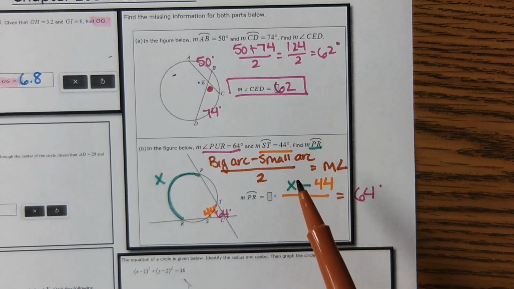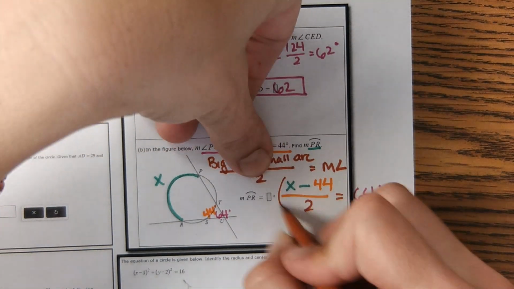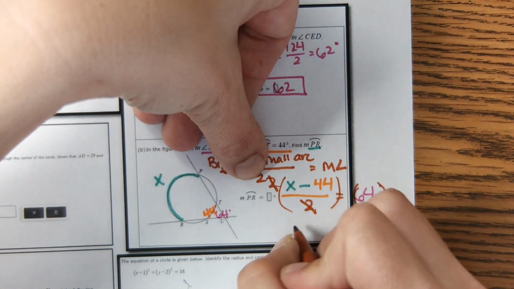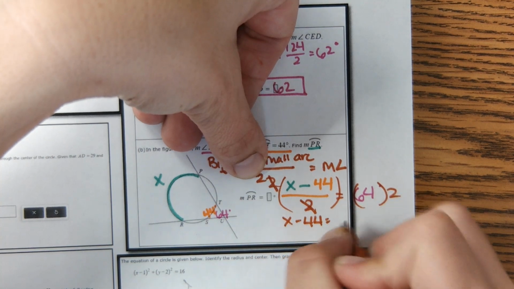Then from here, we're going to solve for x. So the first step would be to multiply both sides by 2. This cancels. X minus 44 equals 128.